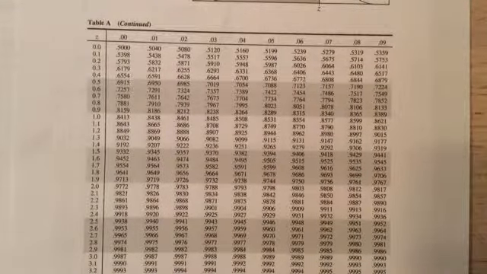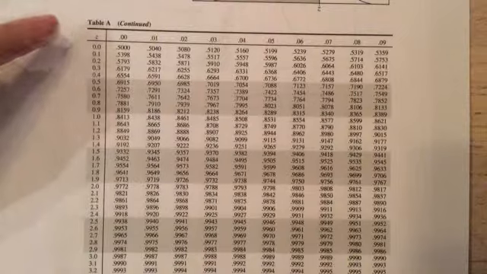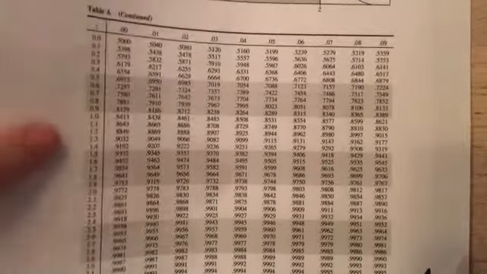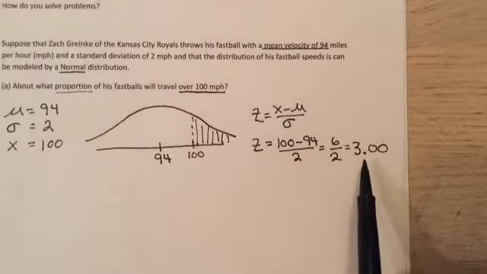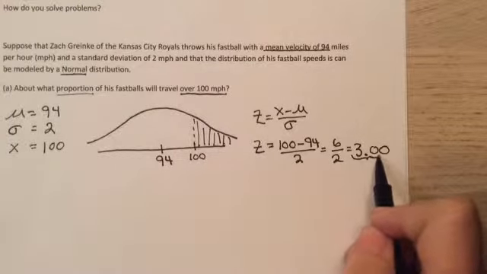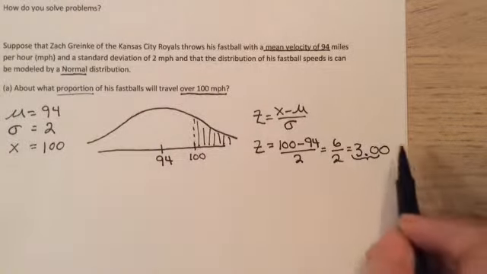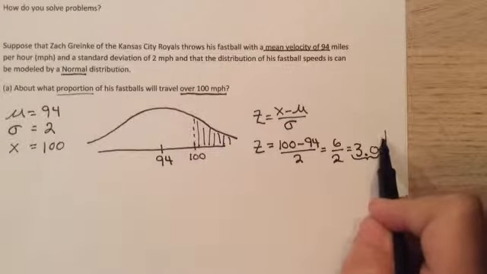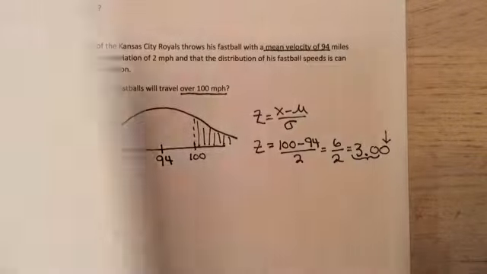The first 2 digits, the digit before the decimal point and the first digit after the decimal point, are in the left-hand column. So on our z-table, we're going to be looking down the left column for the digits 3.0. Then across the top of the table, we're going to look at column 0.